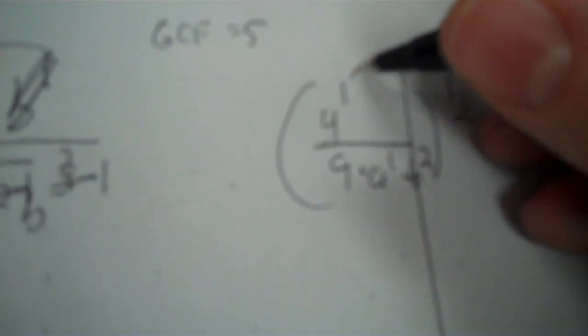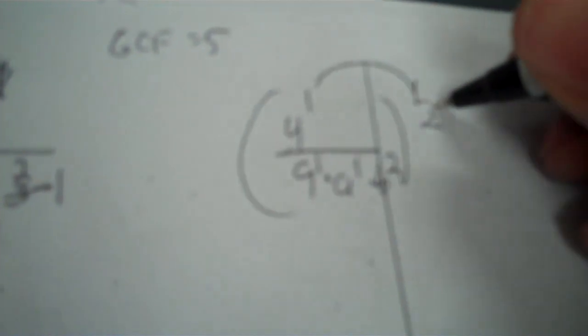So you have 4 on top, and then 9 times A times B on bottom. So you got a 1. 1 times 1/2 is 1/2. 1 times 1/2 is 1/2. 1 times 1/2 is 1/2. Now 2 times 1/2 is 1.